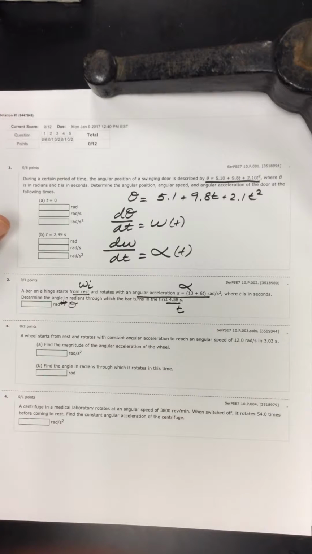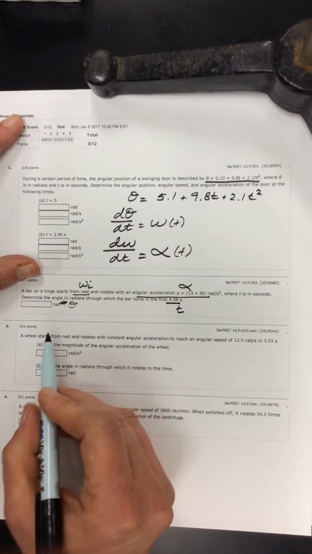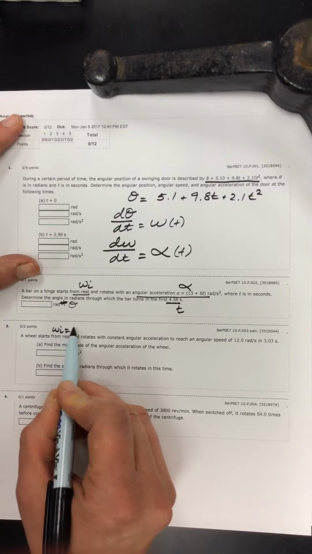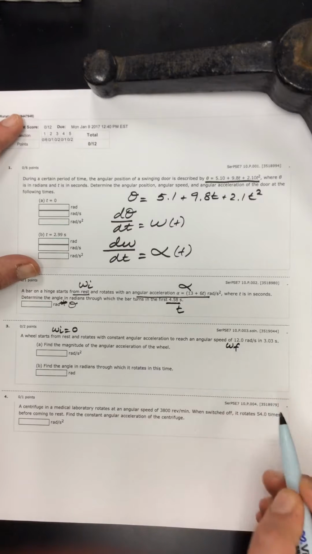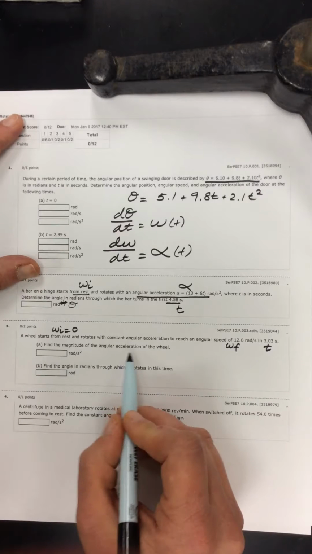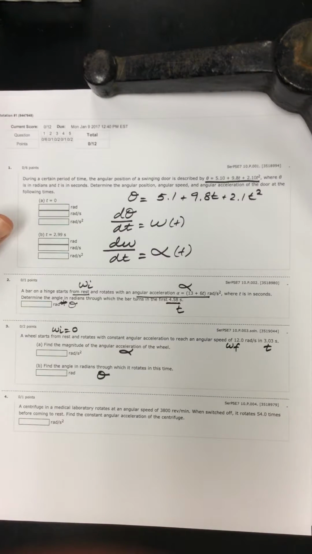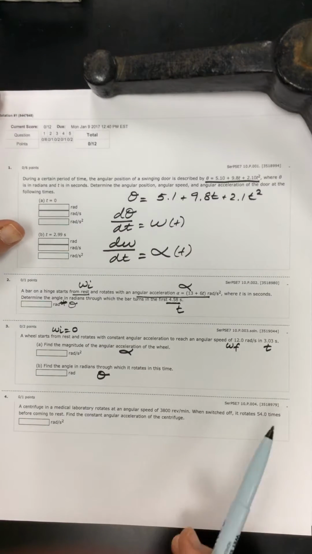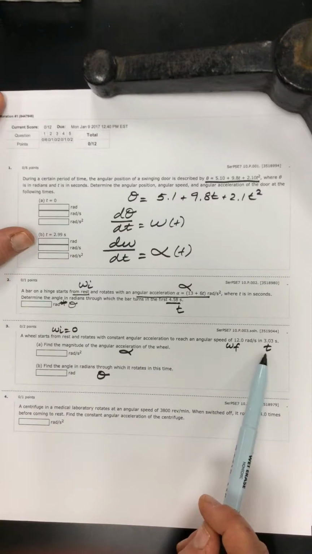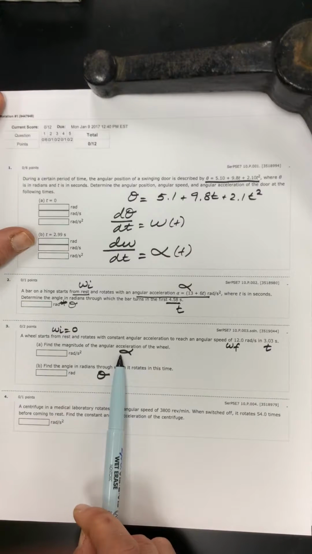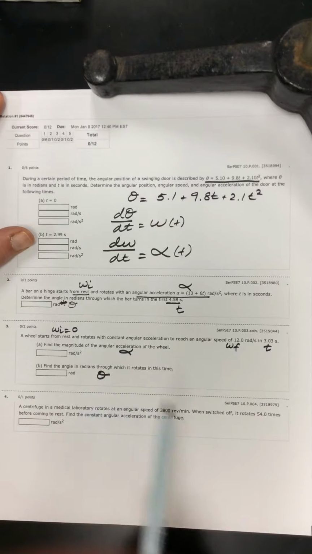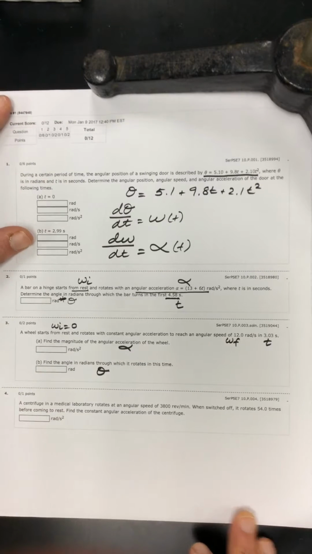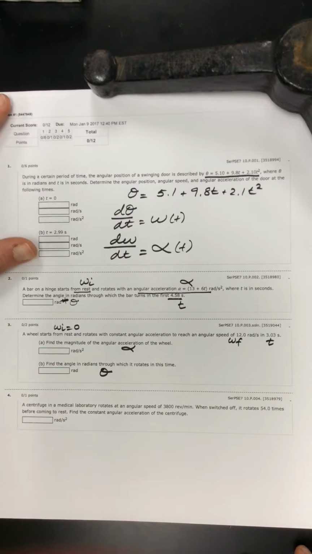Okay, next, number 3. We start from rest, so my initial angular velocity is 0. Constant acceleration, you're given a final speed here, you're given time here. Asked to find alpha, asked to find theta. Again, these are straight kinematics functions, so if you look at what you know, pick a formula that is missing this one, and then once you've got that, use another kinematics formula to solve for this one. Not too bad. Your acceleration is constant, so there's no calculus involved at all.